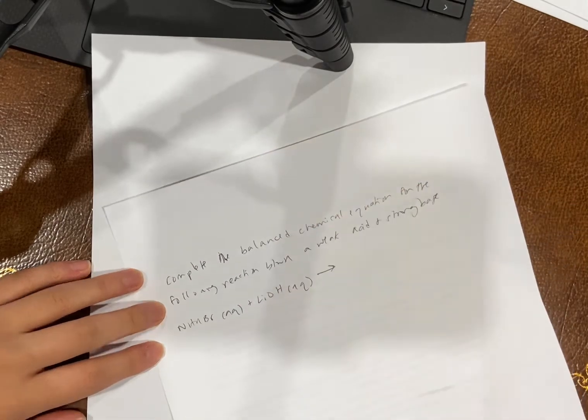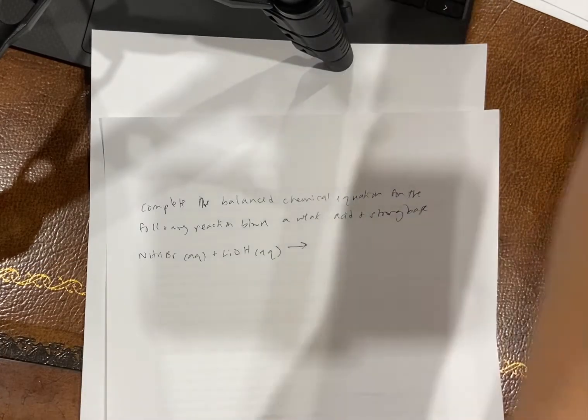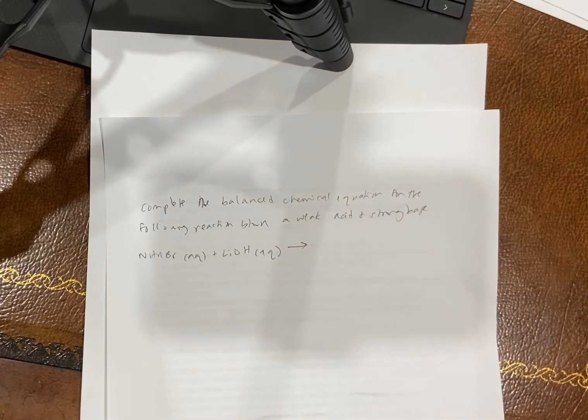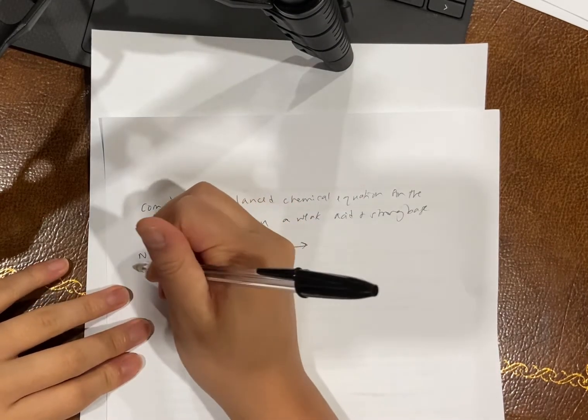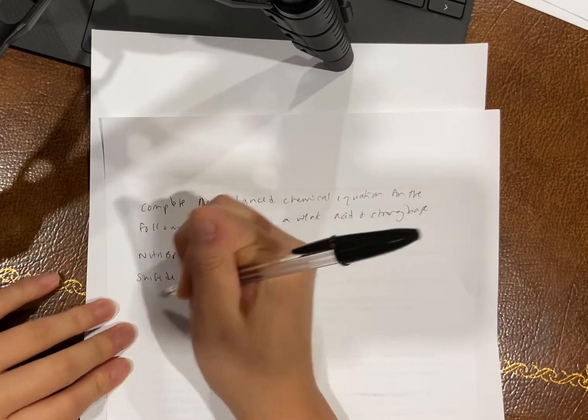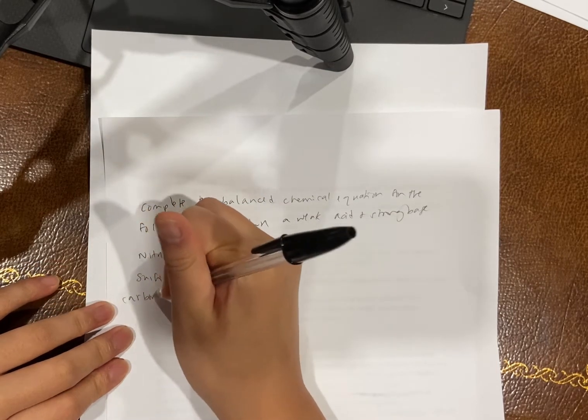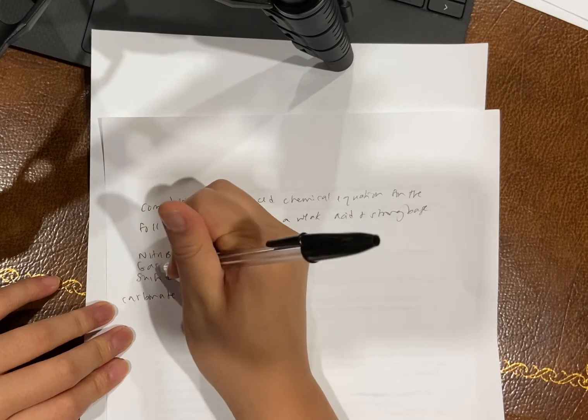The reason I wanted to do this was because there is a list of different reactants where when you see it, you need to know that it is going to have gas evolved. This list includes sulfide, carbonate, so gas evolution.